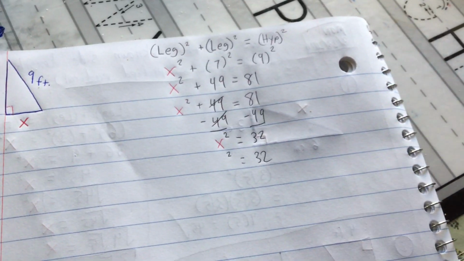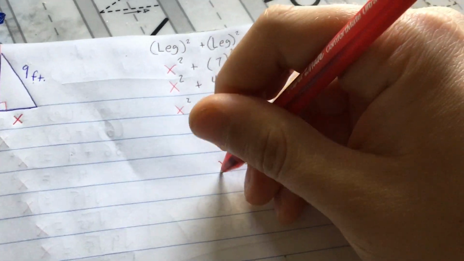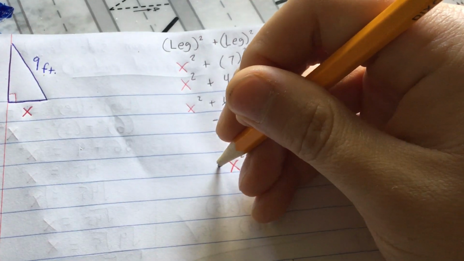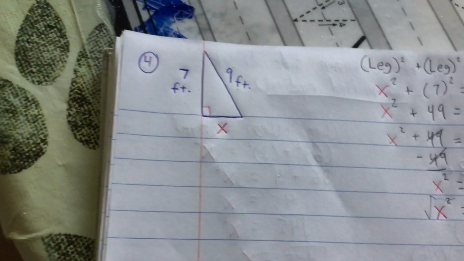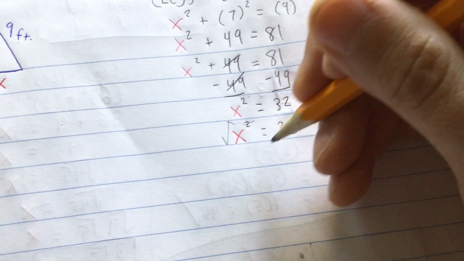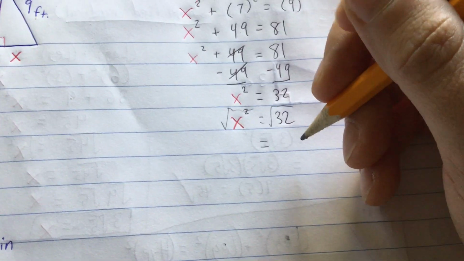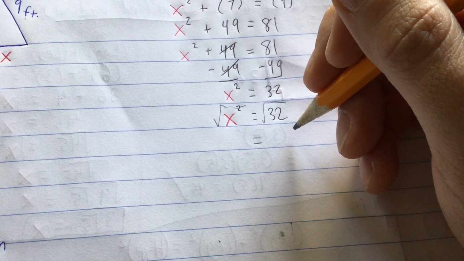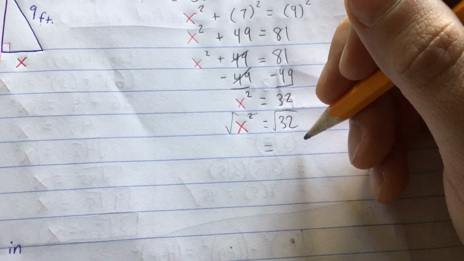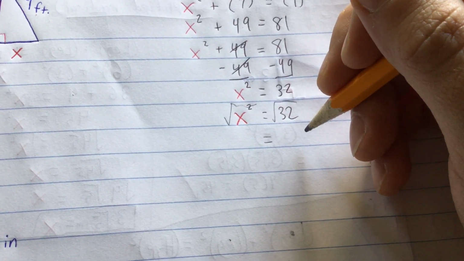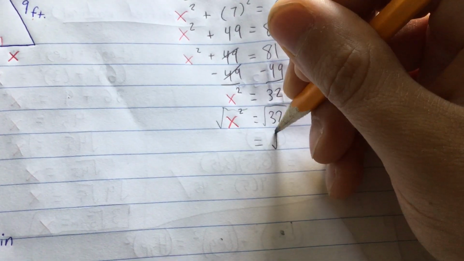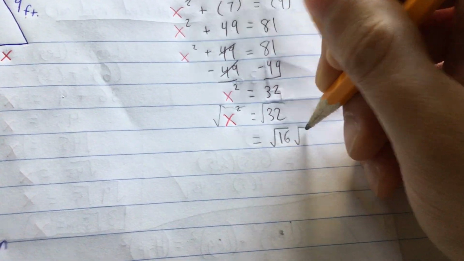So I've got x squared equals 32, and now I'm going to simplify that radical, the square root of 32. Well, that pencil's broken. So I'm going to square root both sides, and I've got the square root of 32. What's a multiplication problem that I could do? Well, I could do 2 times 16 or 4 times 8. You know what? I kind of like 16 times 2.